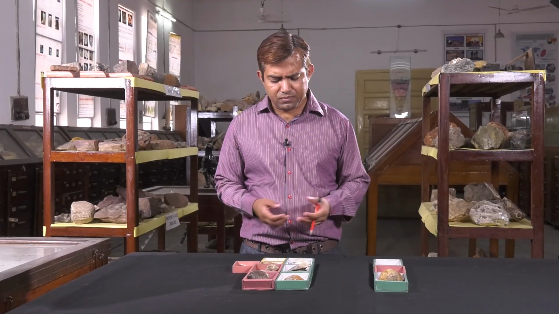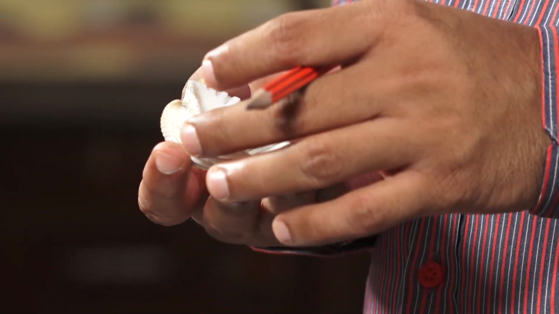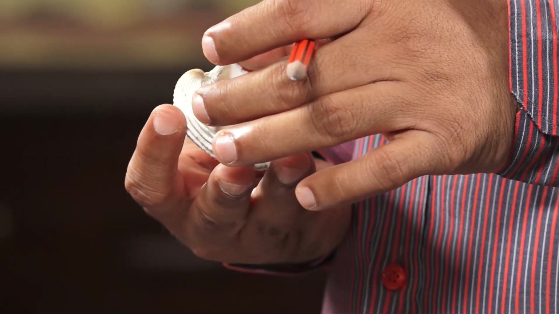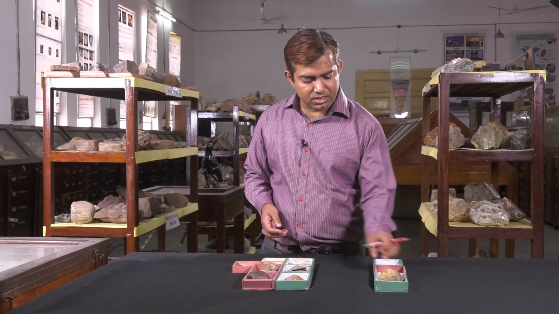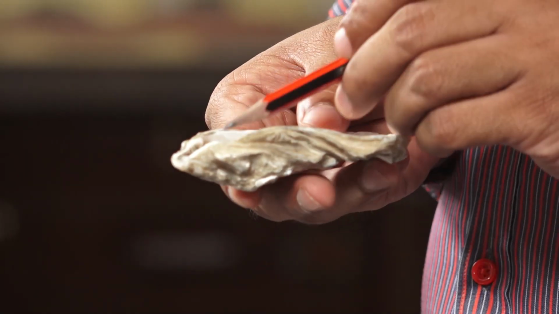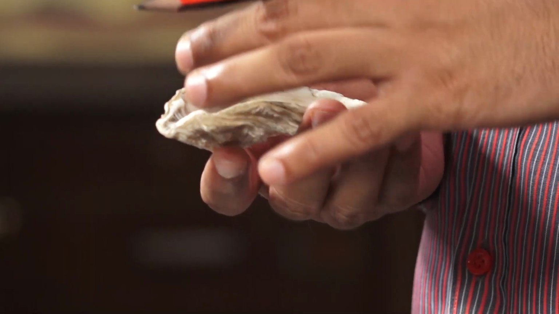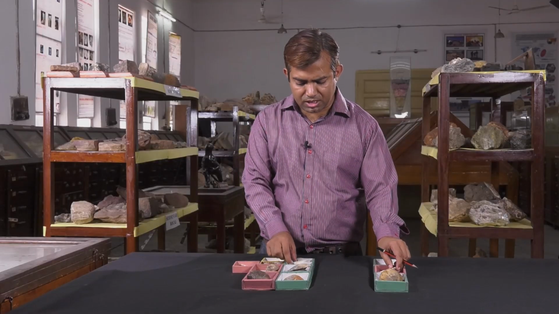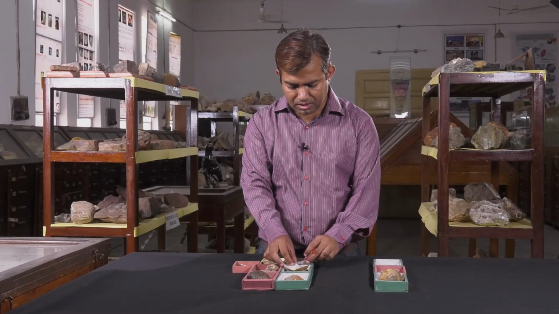Sometimes you can compare the features. For example, this is a shell which is medium but with a long hinge line. This is a shell having a short hinge line, but it is a big shell. So, shells are sometimes bigger with a short hinge line, sometimes smaller with a long hinge line.